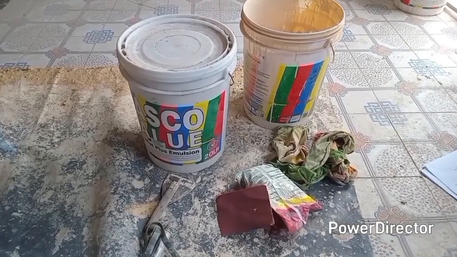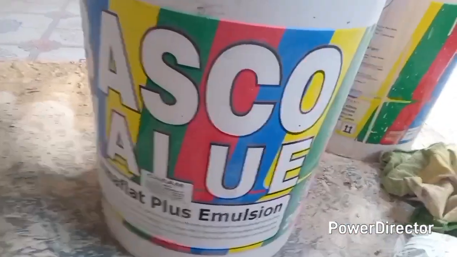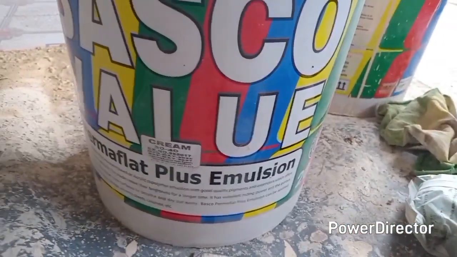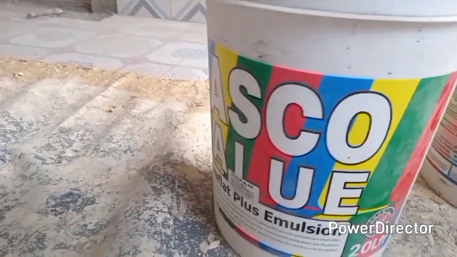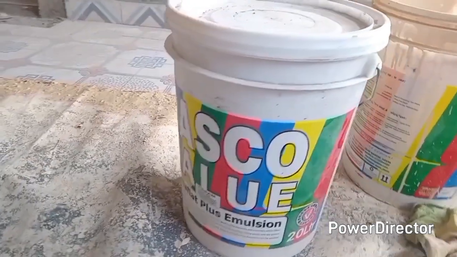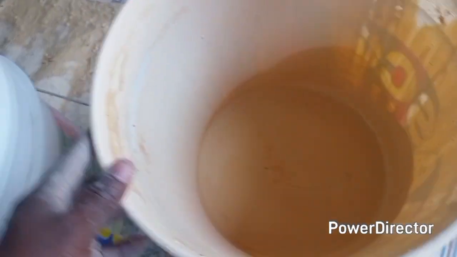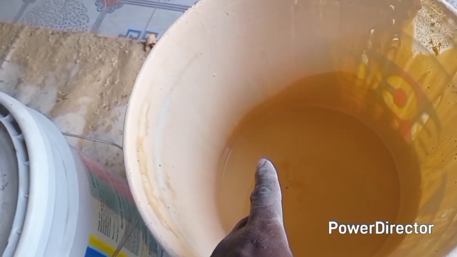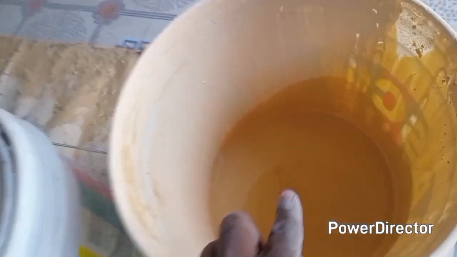Now, these are the materials that I'm going to use. So number one is the paint contained in this pail, and it is cream, as you can see. And the quantity is 20 liters. And you can see the company is Basco Value. So it is cream, and let me show you how that cream looks like. This is the cream I'm talking about. And the finish of this one is matte finish. It is a bit whitish like this, not glossy. So when it is wet, it looks like this.